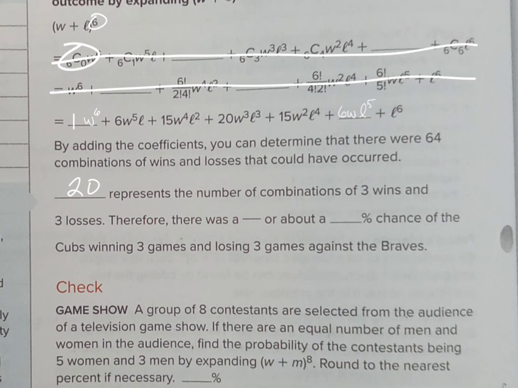Okay, so now there is a blank out of blank way. So that we're talking about a probability. And probabilities always work for what you're looking for over the total. So how many different ways could you win 3 and lose 3? 20. How many total ways could you play out this 6-game series? 64. So 20 over 64. And then you divide that out. So what's 20 divided by 64?